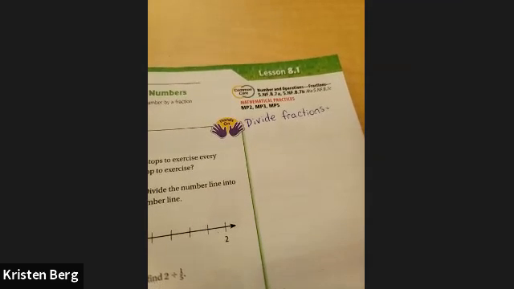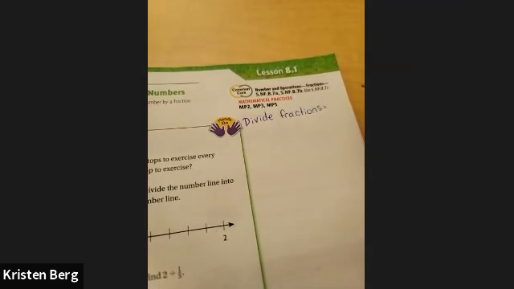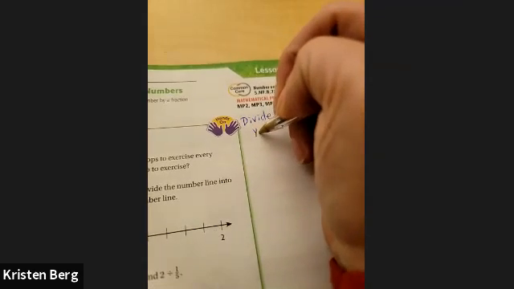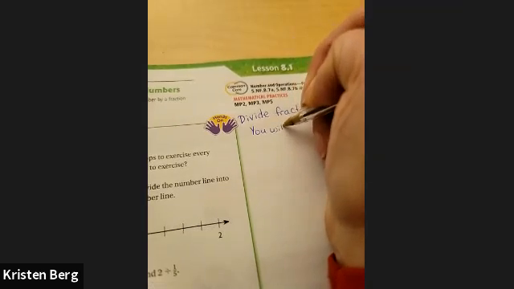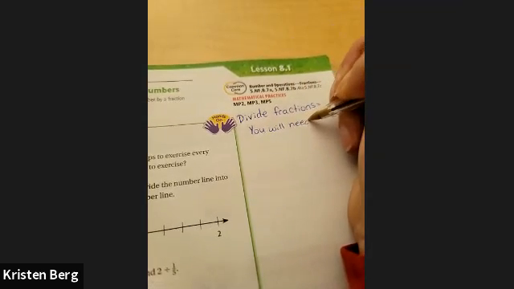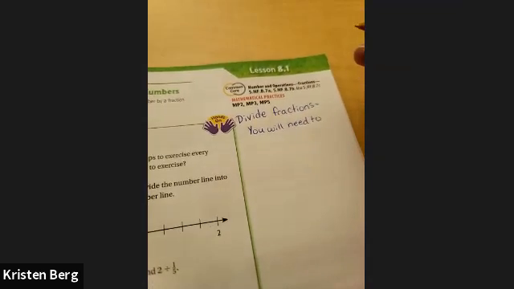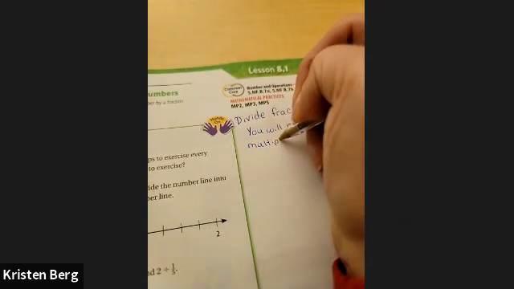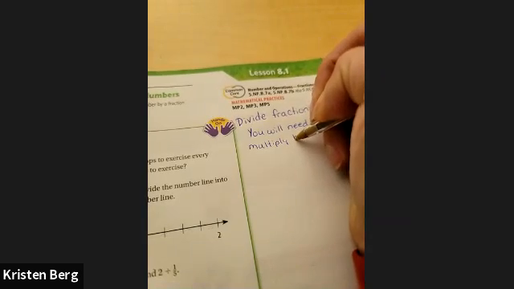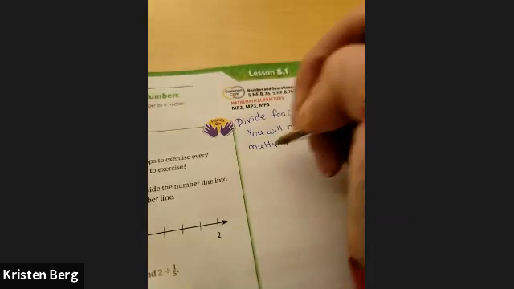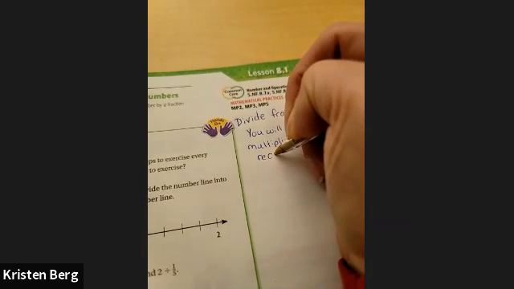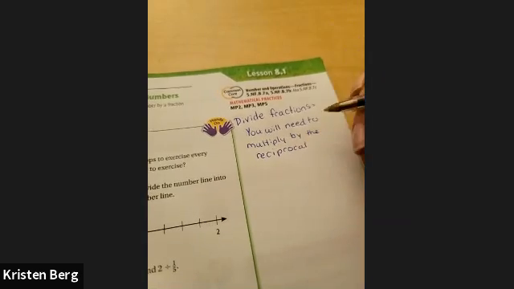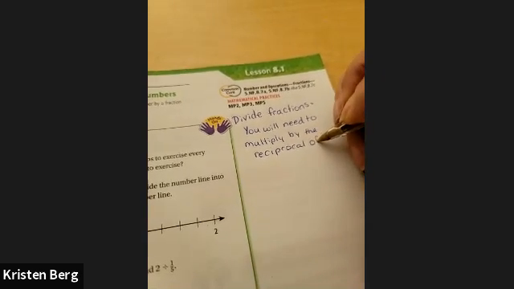When it comes to dividing fractions, you can't really divide. What you need to do is multiply by the reciprocal of the second fraction.